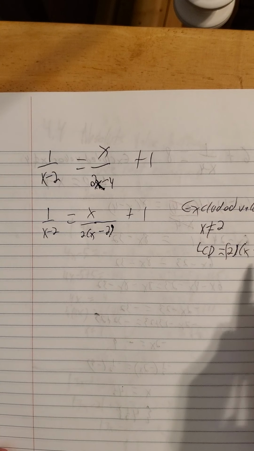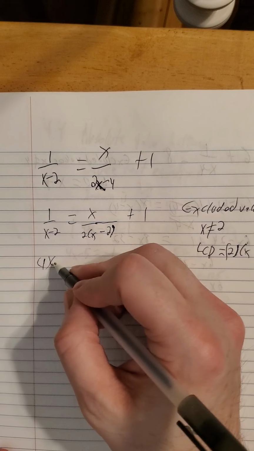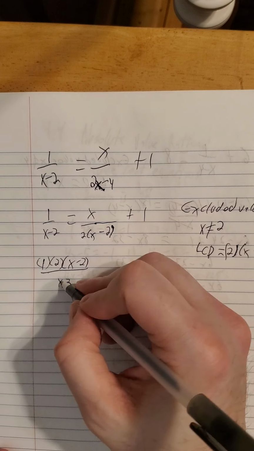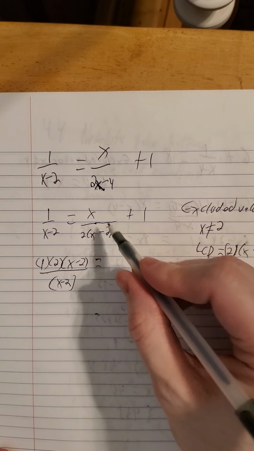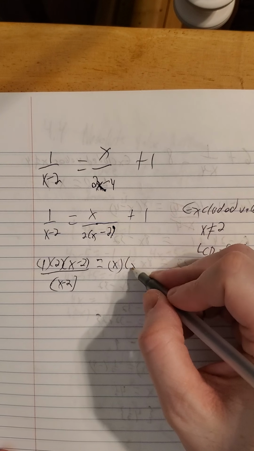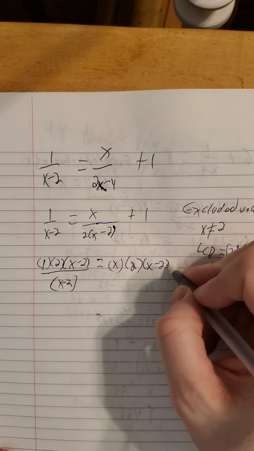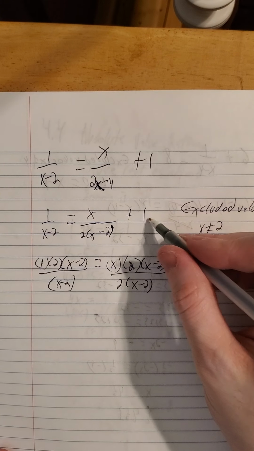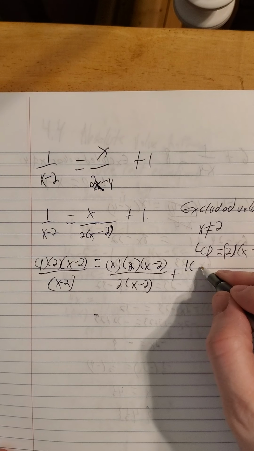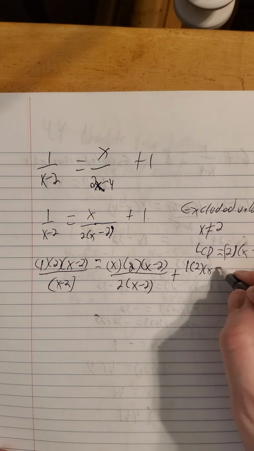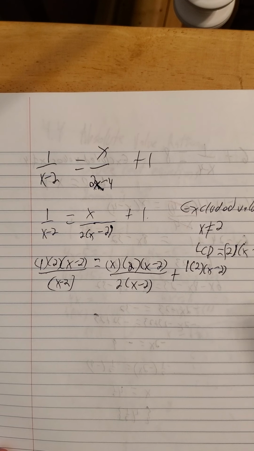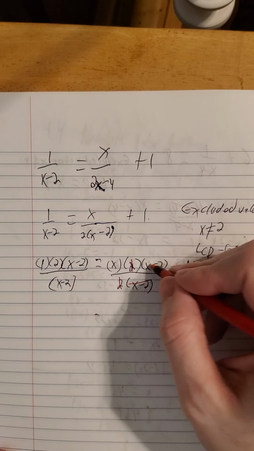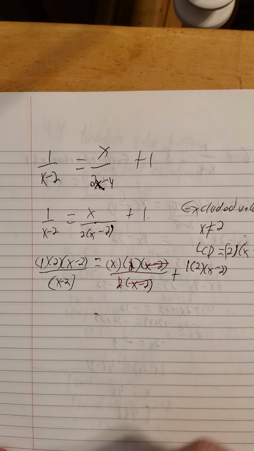So everything gets multiplied by the LCD. So 1 times 2 times x minus 2 over the original x minus 2 equals x times 2 times x minus 2 over 2 times x minus 2, plus, and don't forget this guy, even though he doesn't look like a fraction, he still gets multiplied by the LCD. So then we're canceling our 1s. 2 divided by 2 is 1. Since x is not 2, x minus 2 over x minus 2 is 1.